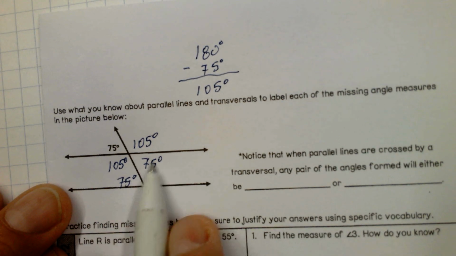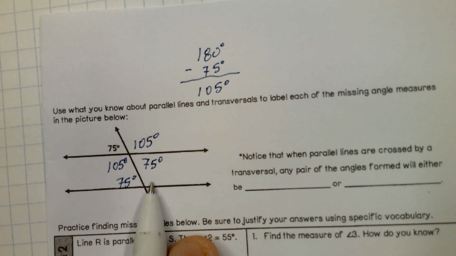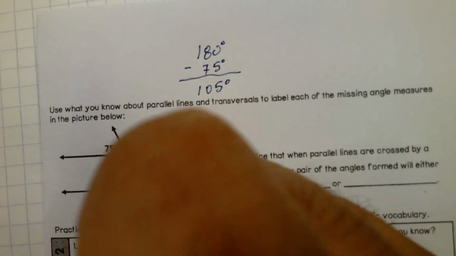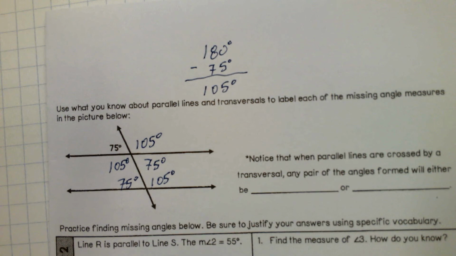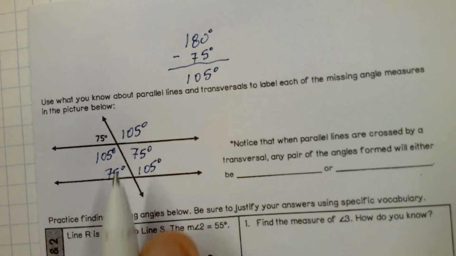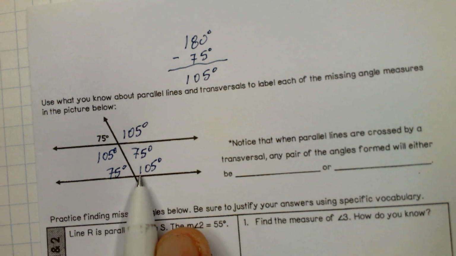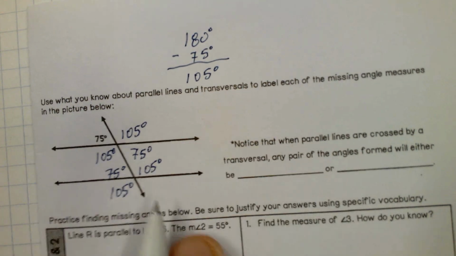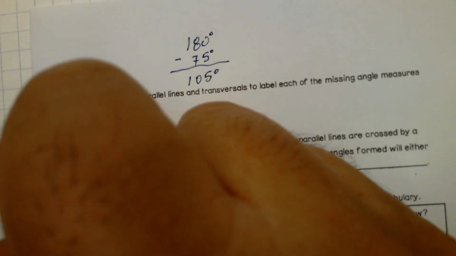Alternate interior right there. How about this angle here? 105. It's one of the bigger angles, so it has to be 105. And we could have gone corresponding or alternate interior. We could go maybe alternate exterior here. What's this bigger angle here? 105. And finally, this last angle is 75.